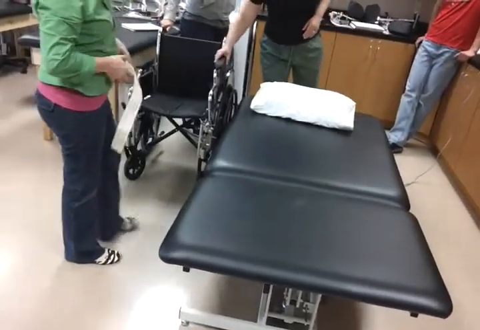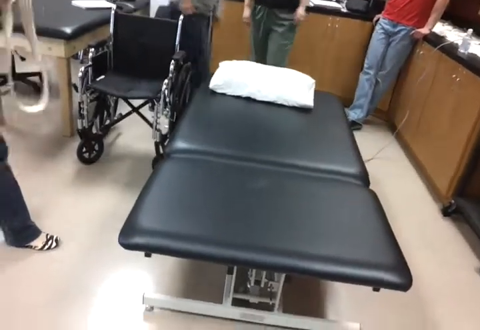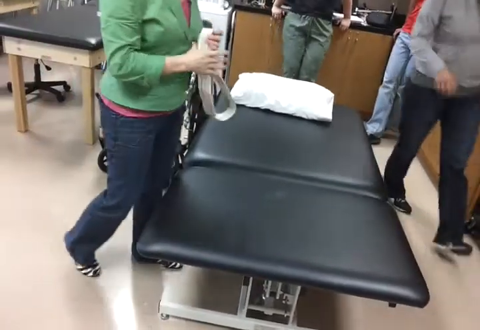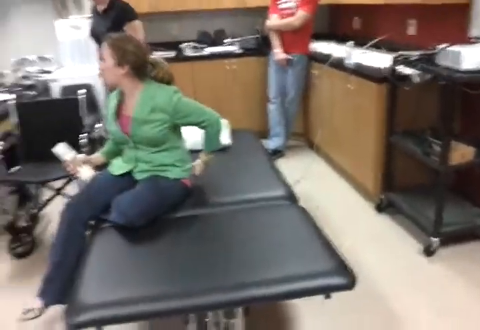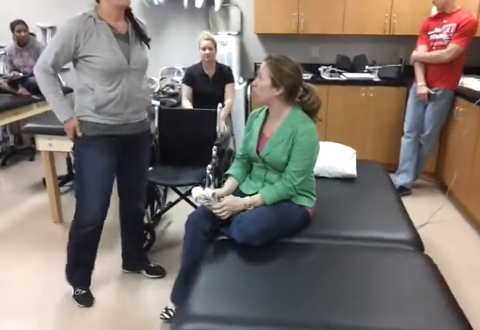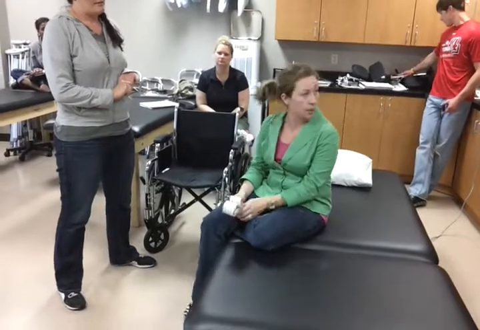Okay, so it's our 68-year-old who's had a stroke, okay? Right side hemiparesis and left lower extremity full strength. So what do you think?